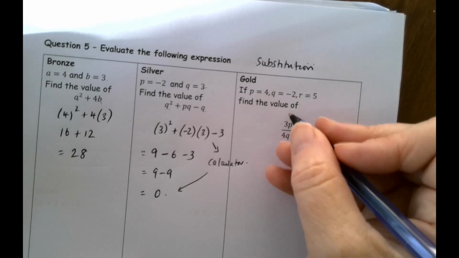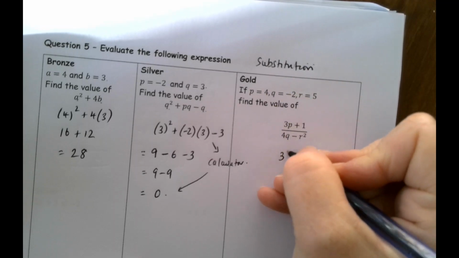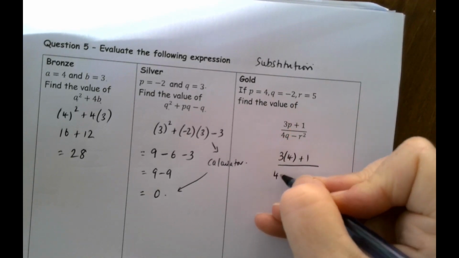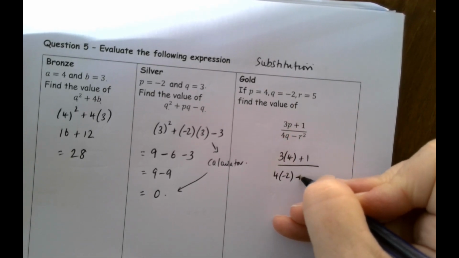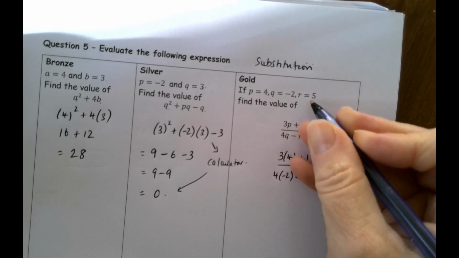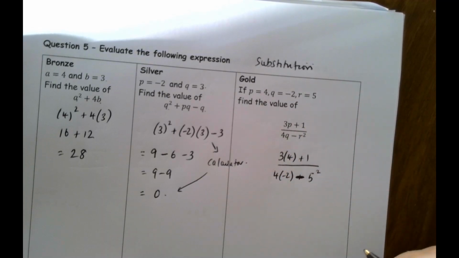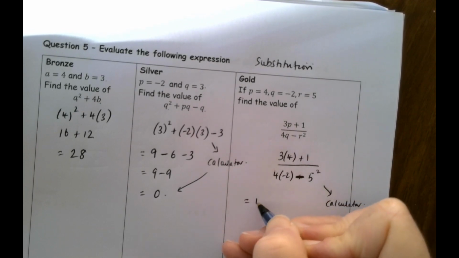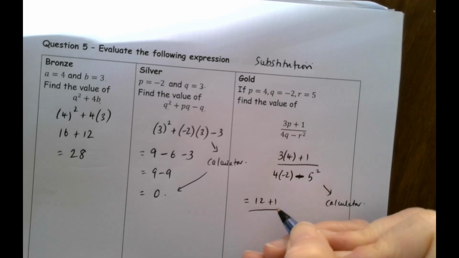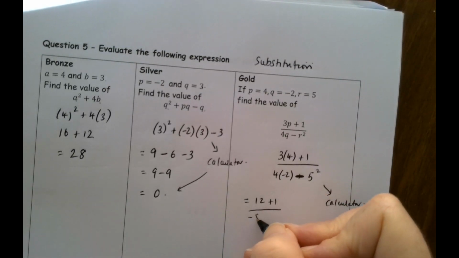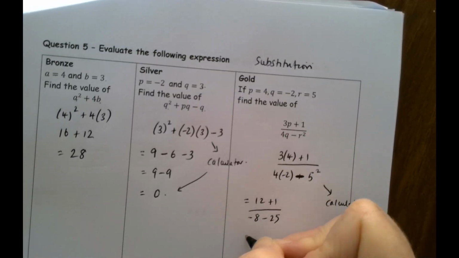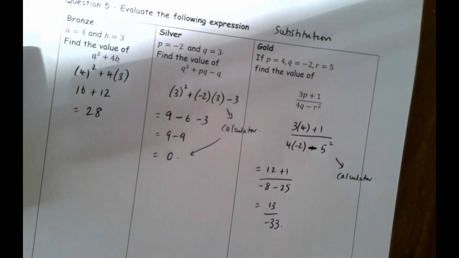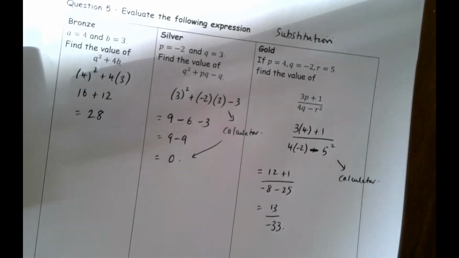Okay, last one. p is 4. 3p is 3 by 4 plus 1. q is minus 2. 4 by minus 2. Oh, careful. Minus r squared, minus 5 squared. Again, go straight to calculator if you need to. If you're going to try and work it through, well done. 3 by 4 is 12, plus 1 is 13. 4 by minus 2 is minus 8, minus 25. So I have 13 over minus 33, which would make anybody think they got that wrong, wouldn't they? That's actually the right answer.